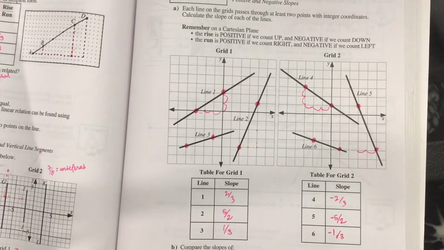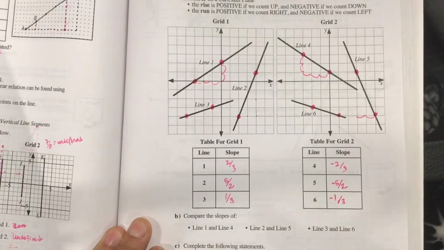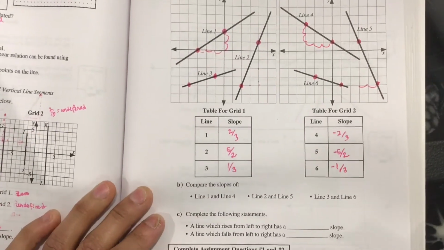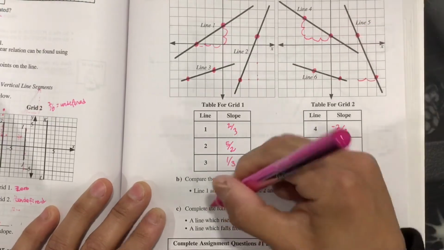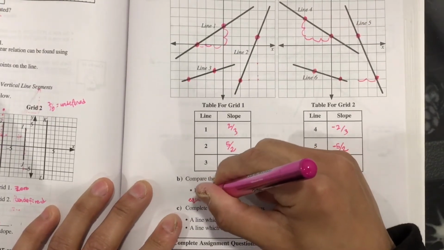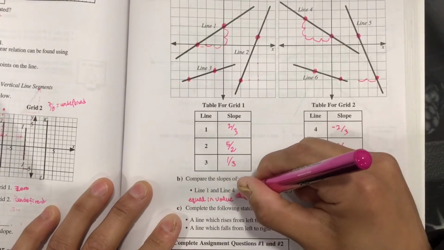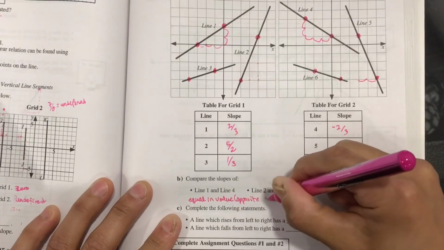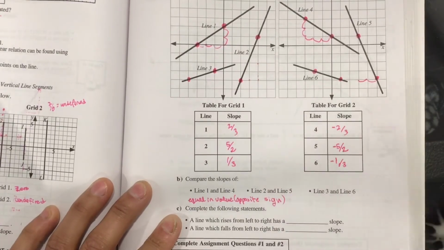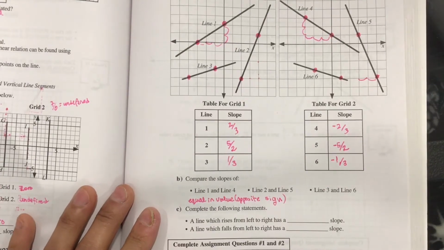And then we want to compare the slopes of these lines. So line 1 and 4. Here's line 1 and line 4. They are equal but opposite in sign. So equal in value but opposite sign. And that's actually for all of them. So they have the same value, but they just have the reverse sign.